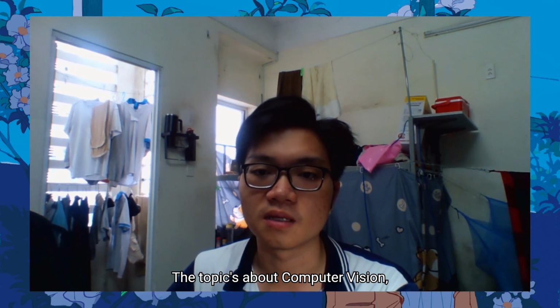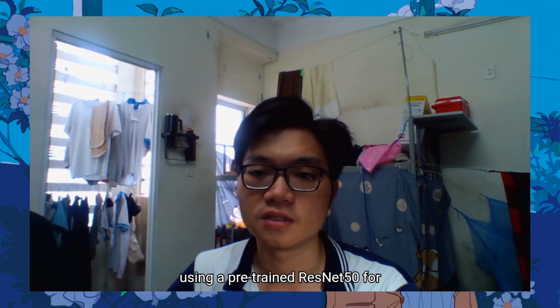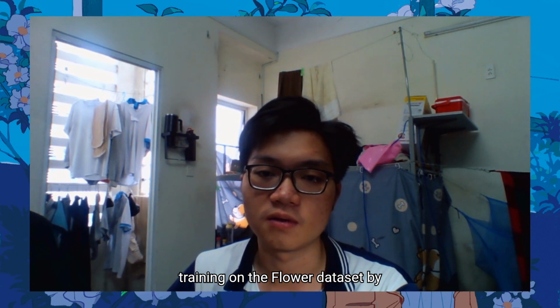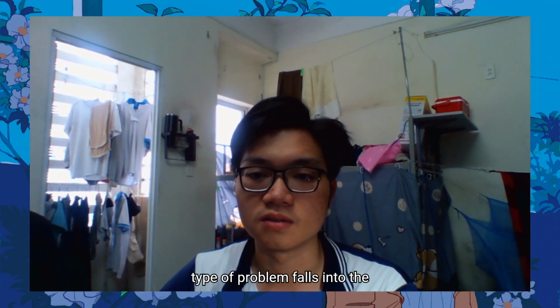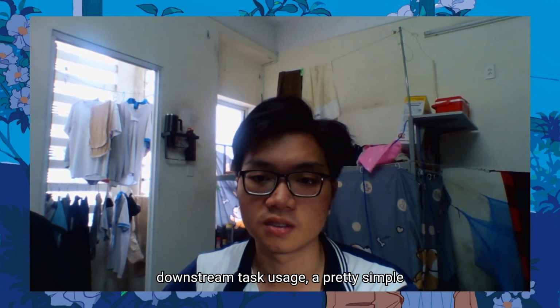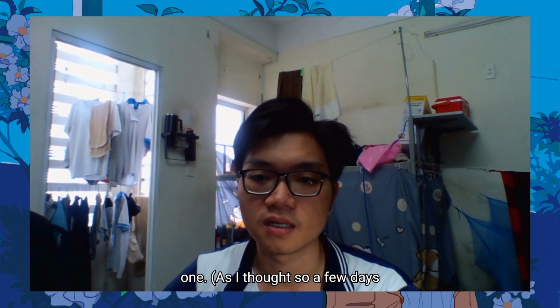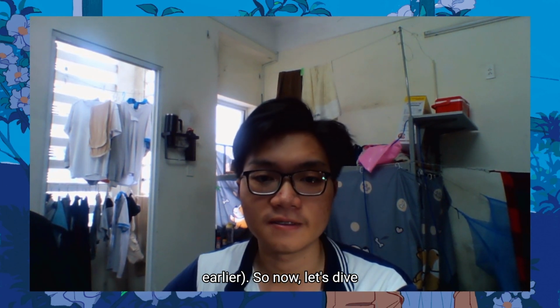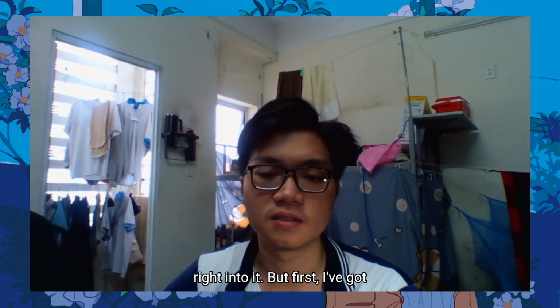The topic's about computer vision, using a pre-trained ResNet 50 for training on the data-powered dataset by Maria and Andrew. This type of problem falls into the category of fine-tuning for downstream class usage, a pretty simple one, as I thought a few days earlier. So now, let's dive right into it.